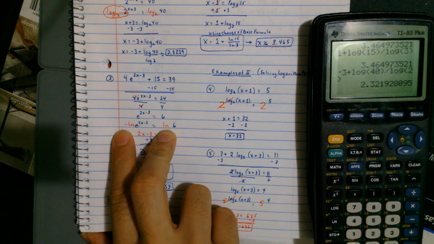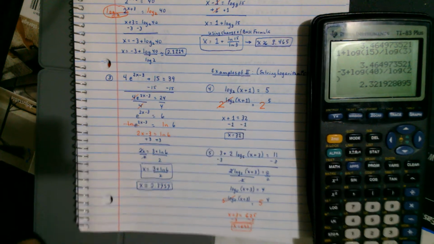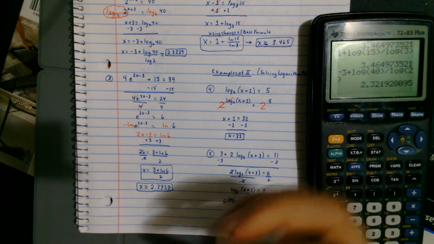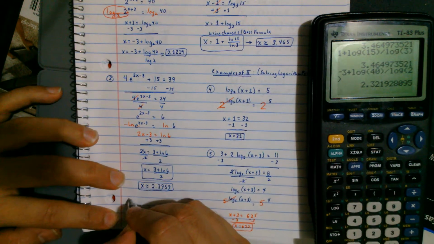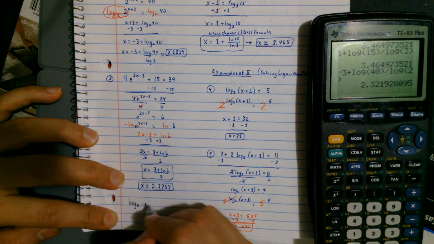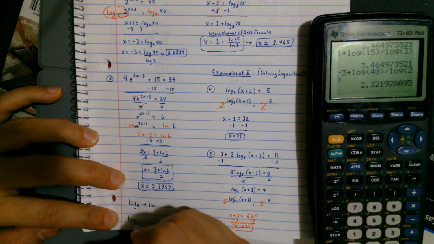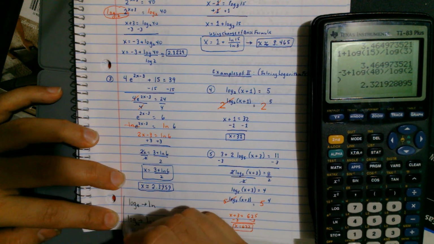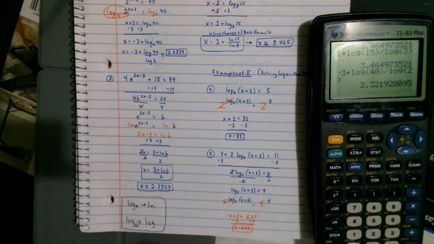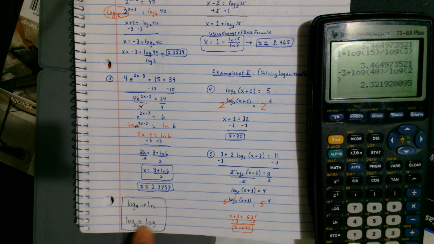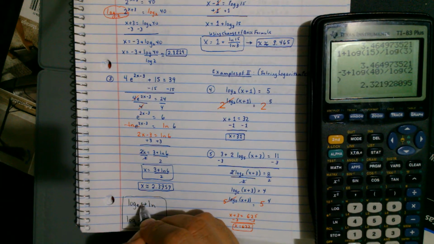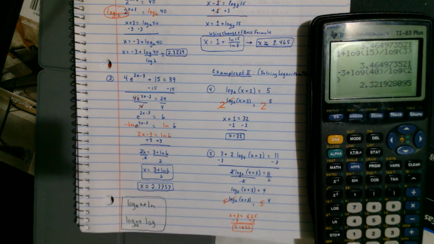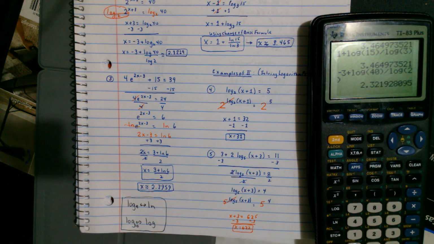But log of e has a special name. Log of e is really natural log. Log with nothing underneath means base 10, logarithm. They kind of go together. So a log with nothing underneath is 10. Natural log is e. In fact, I should put the arrow both ways. So natural log is really log of e. It'll cancel the e out. So that's natural log of 6 on the right.